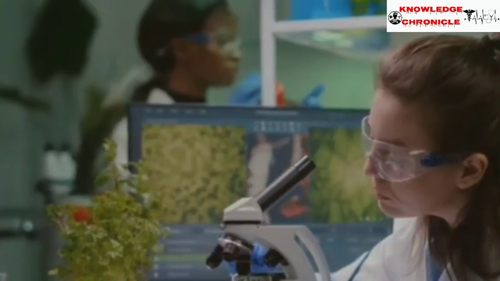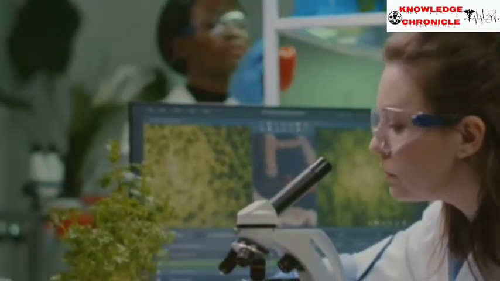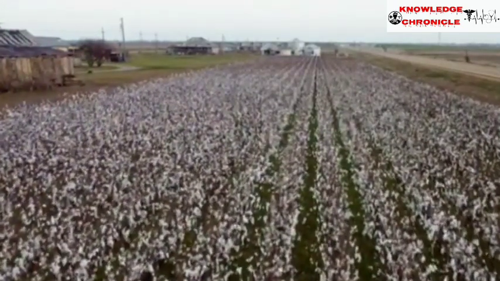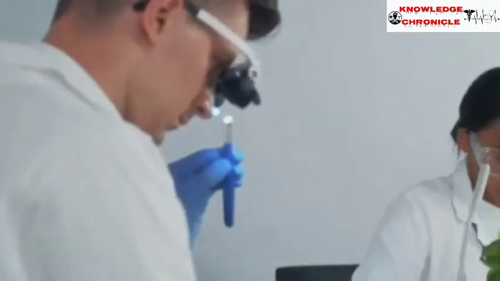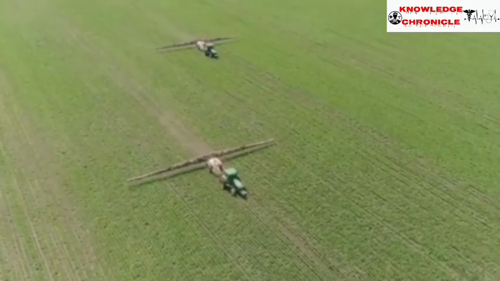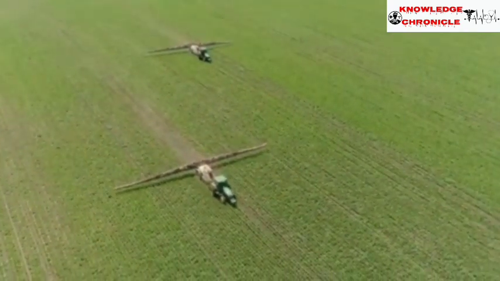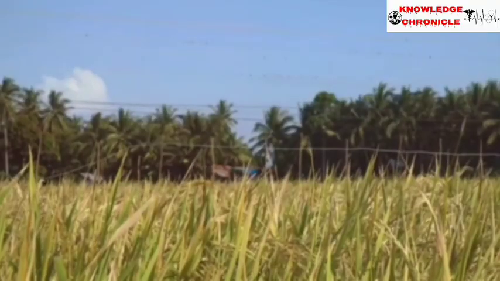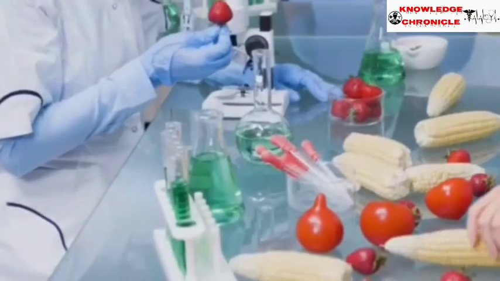Genetically modified, or GM, crops are plants whose DNA has been altered for useful traits. Let me give you a couple of key examples. First, there's Bt cotton. This crop contains a gene from the soil bacterium Bacillus thuringiensis, which makes the plant produce a natural pesticide. Because of this, farmers actually end up using fewer chemical pesticides, and in many regions, yields have gone up. Another example is golden rice.